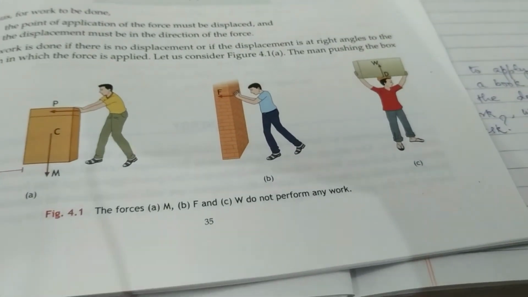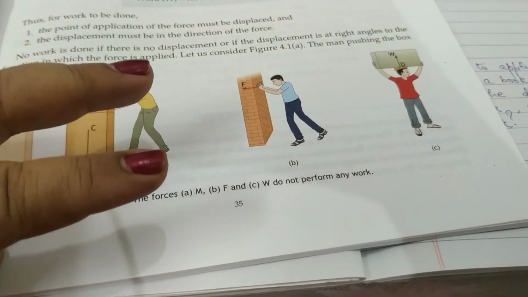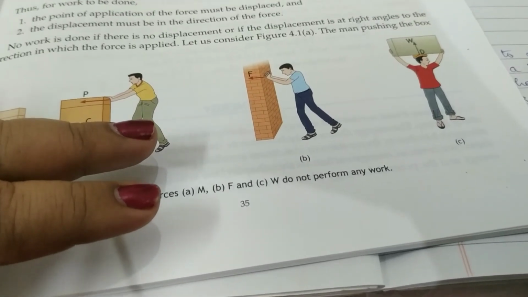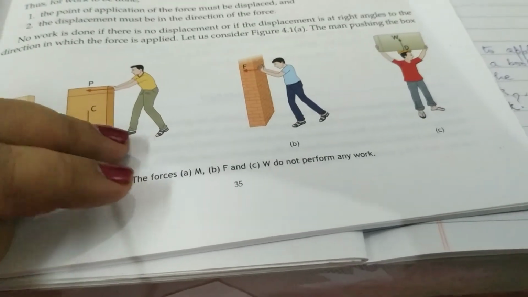So the conditions for no work done are: no displacement, or the displacement and the force applied are perpendicular to each other.